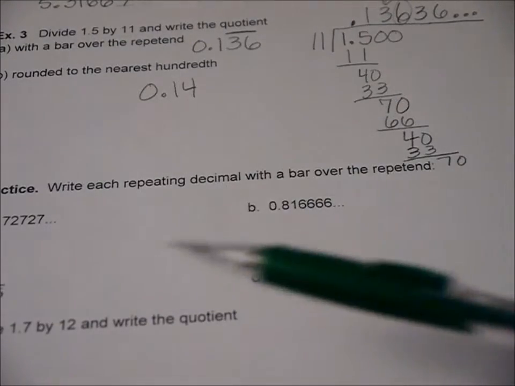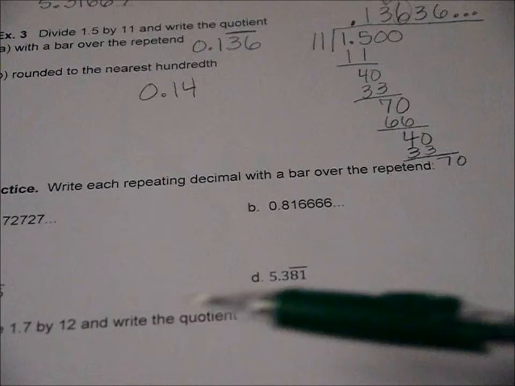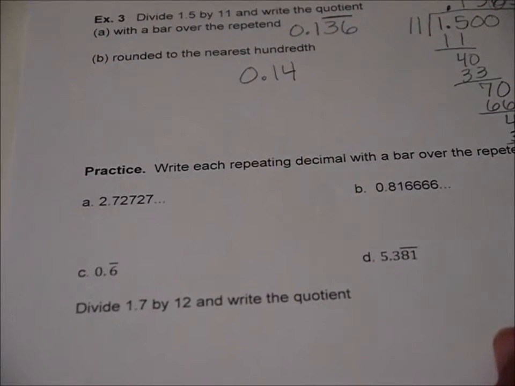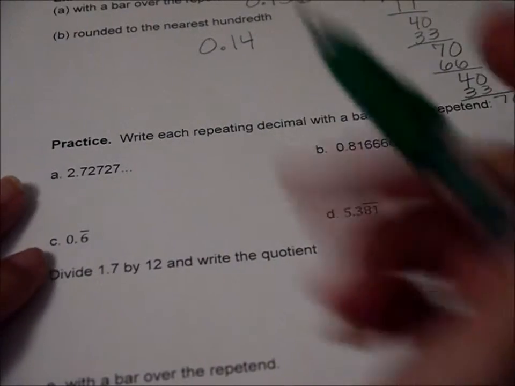Go ahead and do this and then check your answers in the solution manual, and then only come back to this if you don't happen to get these correct. Okay, and you may begin.